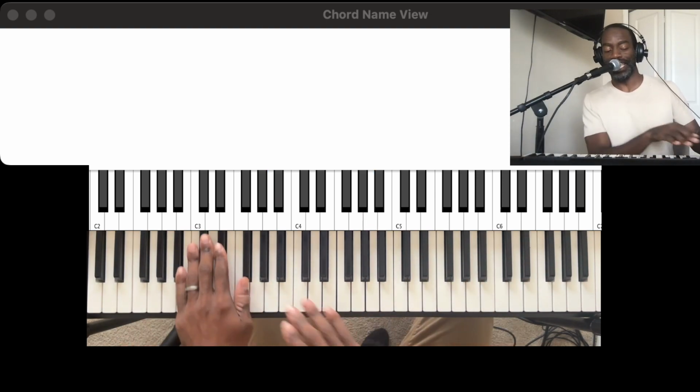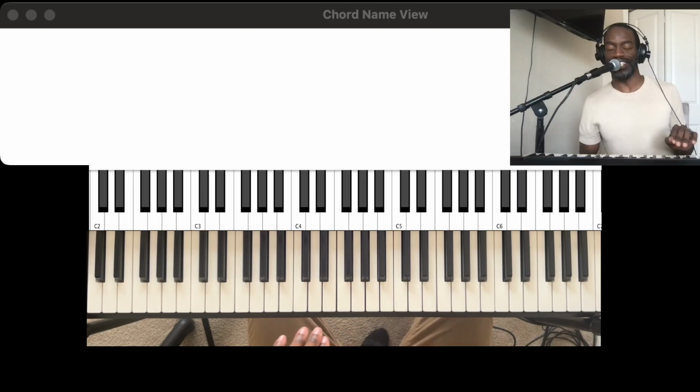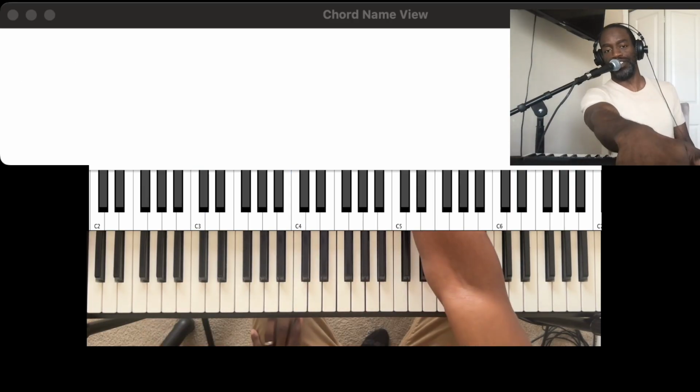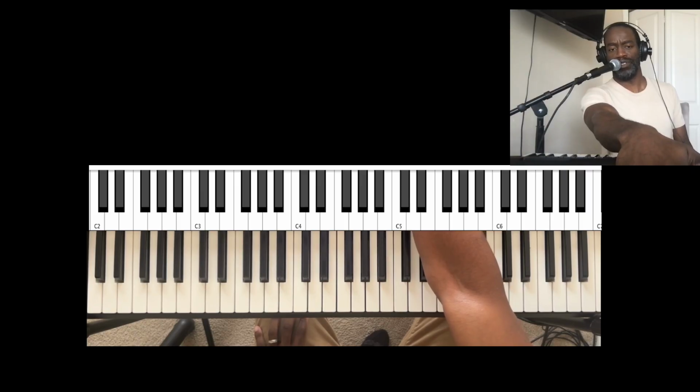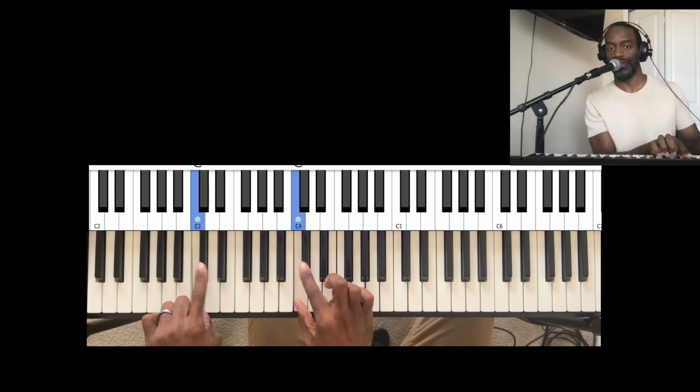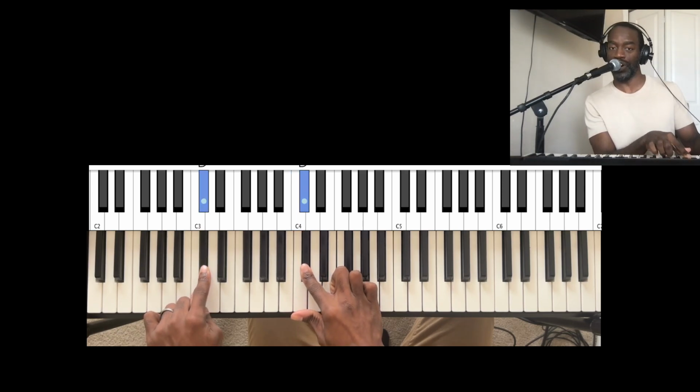So now these black keys are your sharps and flats. These black keys are variations of these white keys. So this note right here, C, this black key above here is going to be called C sharp. And I'm going to turn this chord name window off so we don't get confused with the name, or at least how I'm explaining it. So this is C. And then we have this black note. We're going to call this C sharp.